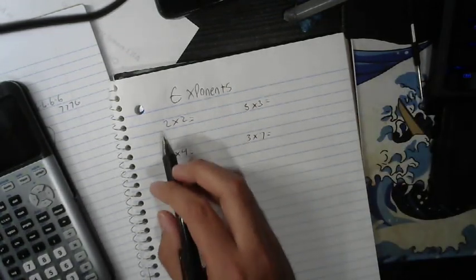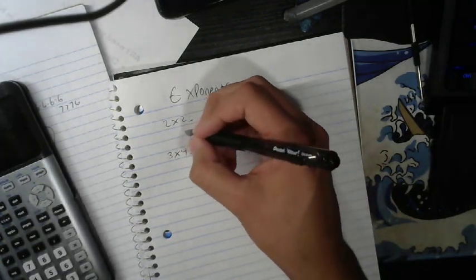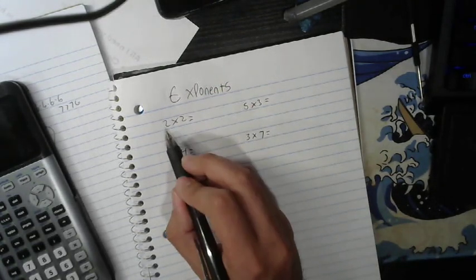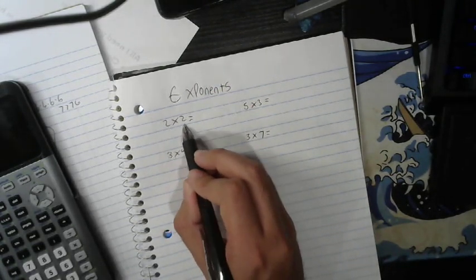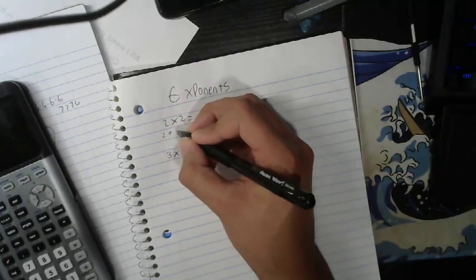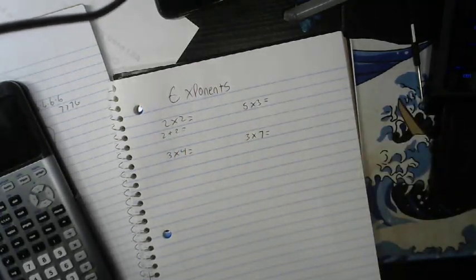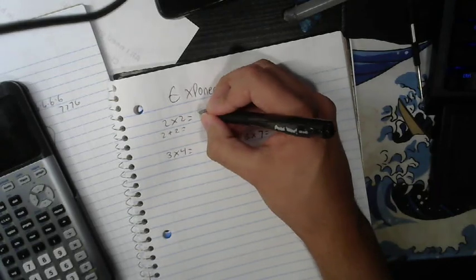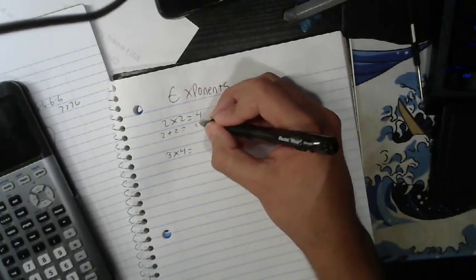So let's see. What does this mean, 2 times 2? All this means is you're going to add 2 by itself 2 times. So this is the same thing as 2 plus 2, right? 2 times 2 is 4. 2 plus 2 is 4.